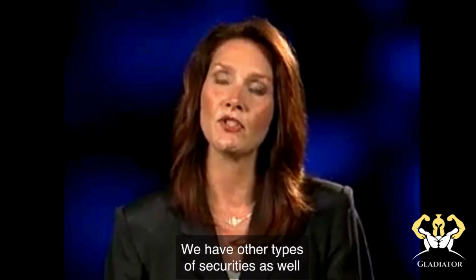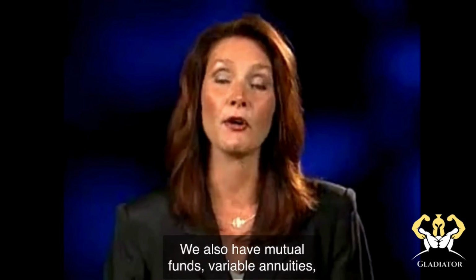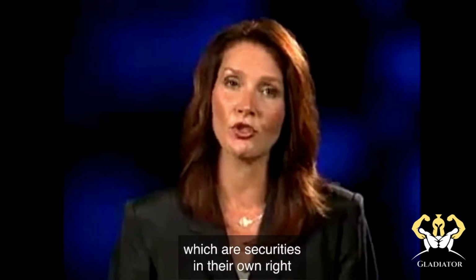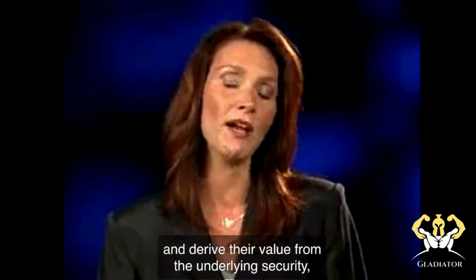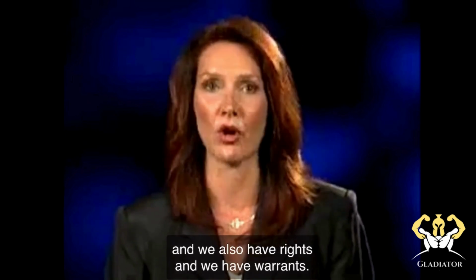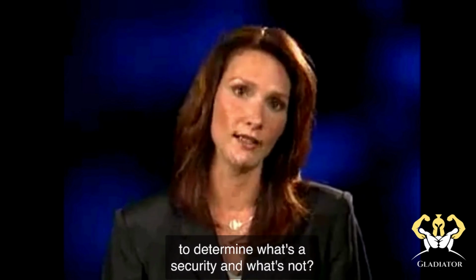We have other types of securities as well besides stocks and bonds. We also have mutual funds, variable annuities, which are considered to be securities, options, which are securities in their own right and derive their value from the underlying security, and we also have rights and we have warrants. Now, it's really important for the test to determine what's a security and what's not.